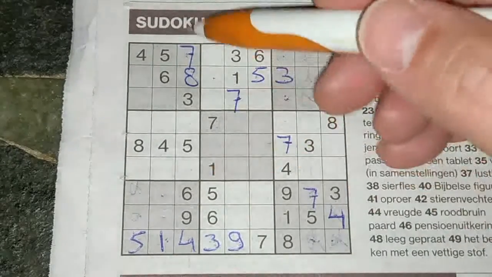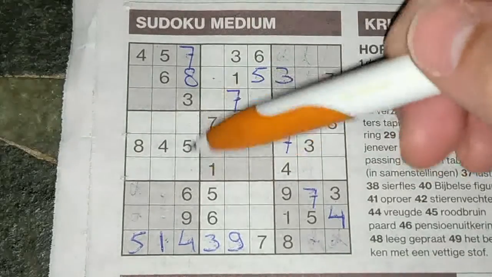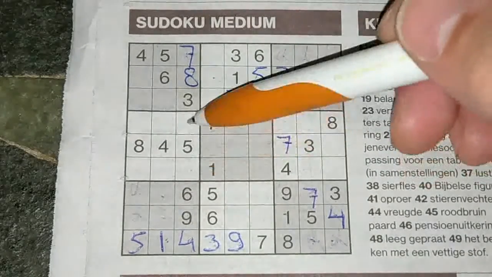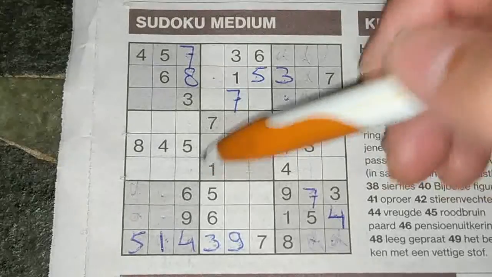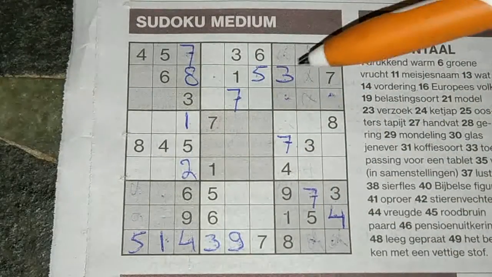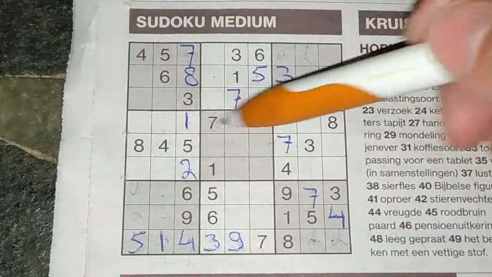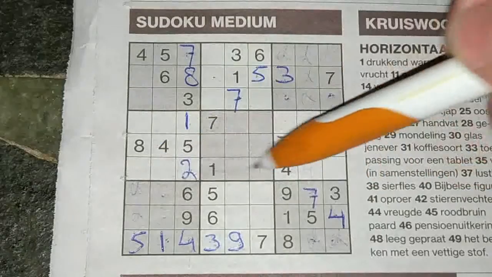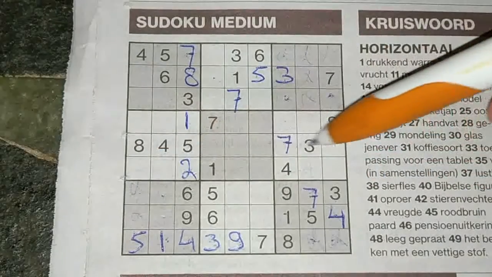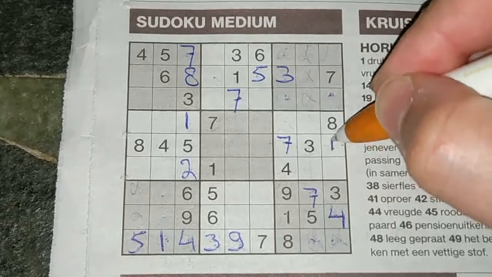2 missing numbers of this column for the numbers 1 and 2. We have a 1 there, so no 1 there. 1 should be here and the 2 goes there. 1 in this row, 1 in that row. So in the middle row, the only place for the 1 must be here.